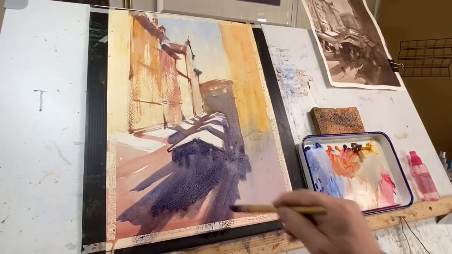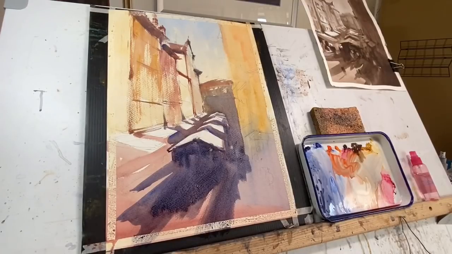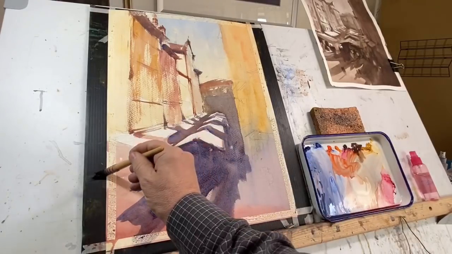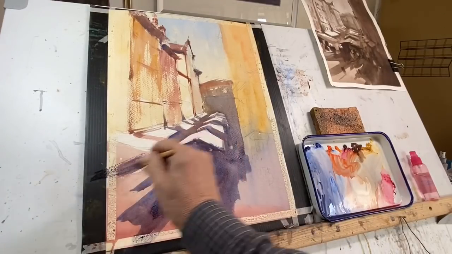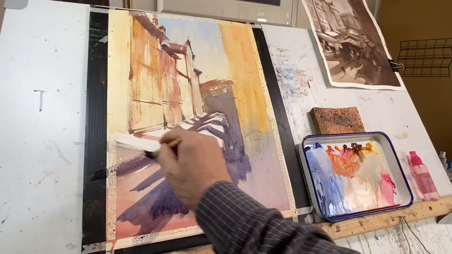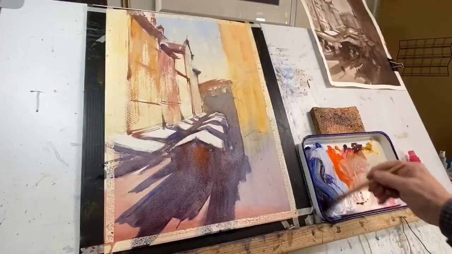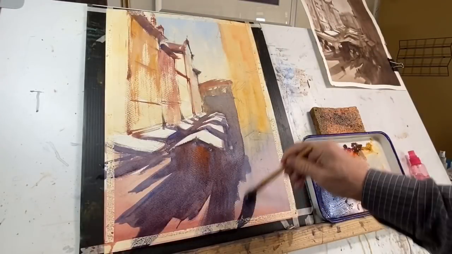It's also allowing me to get a bit darker. You can tell as soon as I'm able to address that front stall, I go in with a darker mix of that ultramarine blue and a little bit of burnt sienna. And I'm going to follow that with a little bit of red as well to start to just create a feeling of some textiles in that stall.